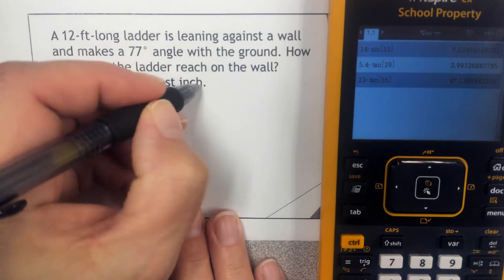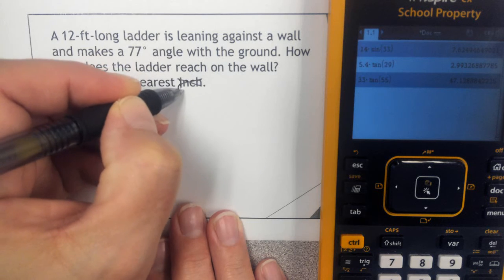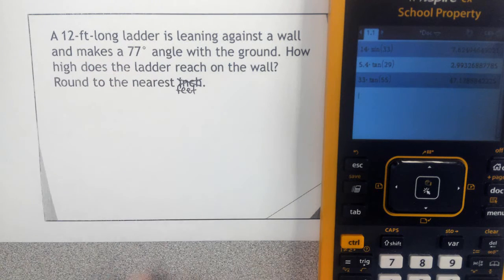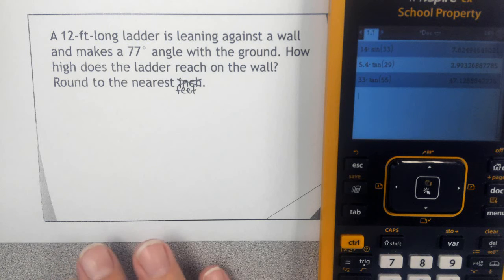I'll tell you what, I'm going to keep it simple. Let's change it to round to the nearest foot. And let's do it in feet instead of inches, and let's not worry about having to do a conversion right now. I'm really right now just worried about can we do the trig. Okay? All right, what do we need to do first?